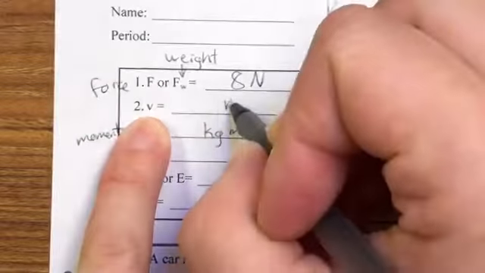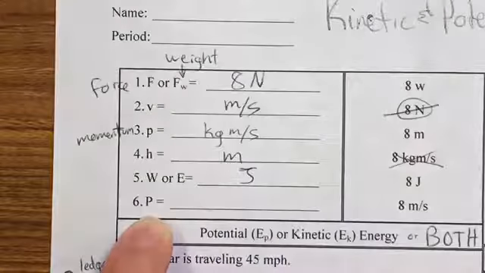Velocity is meters per second. Height is in meters. Work and energy are both measured in joules, and power is measured in watts. Okay?